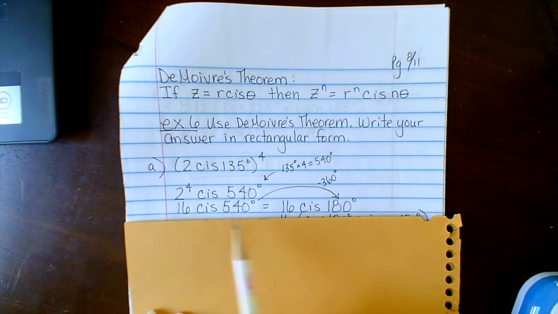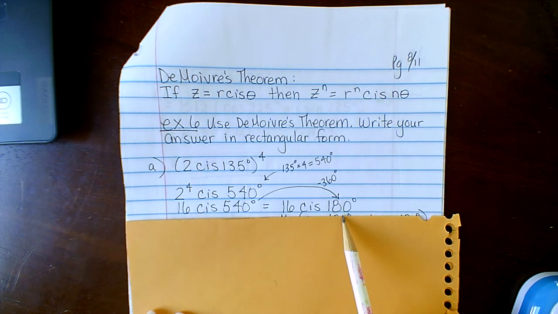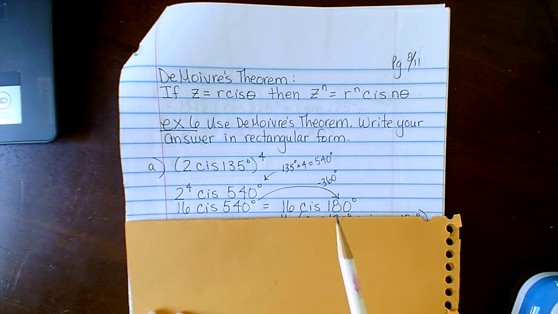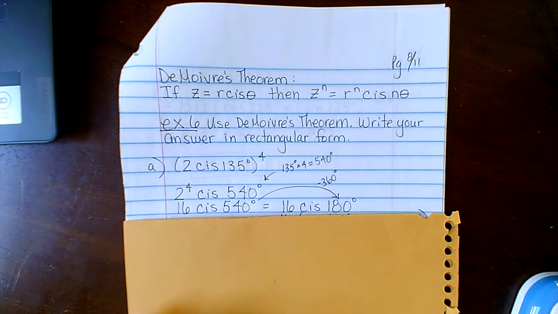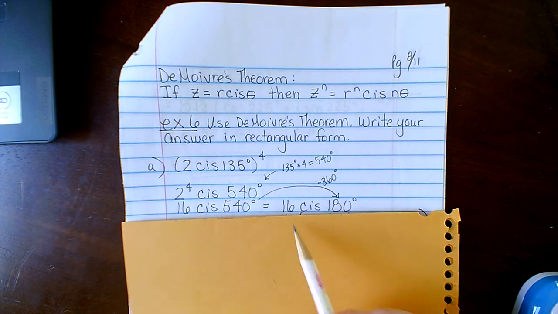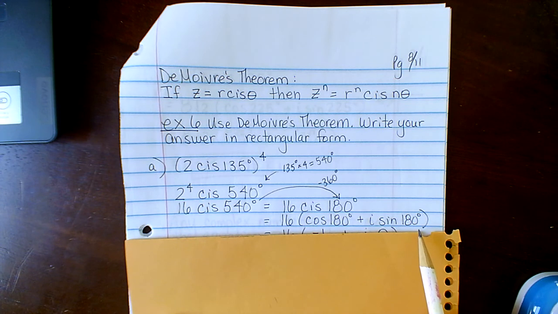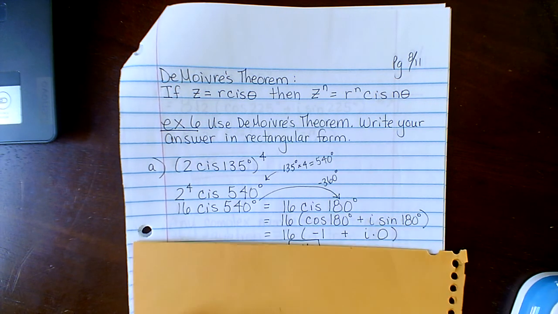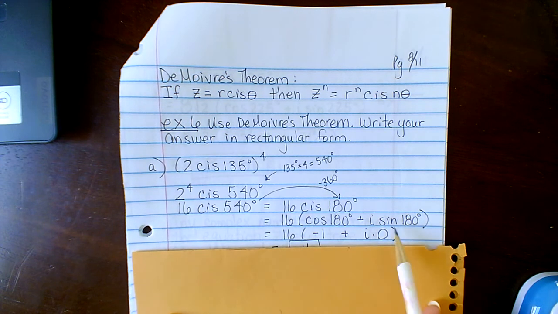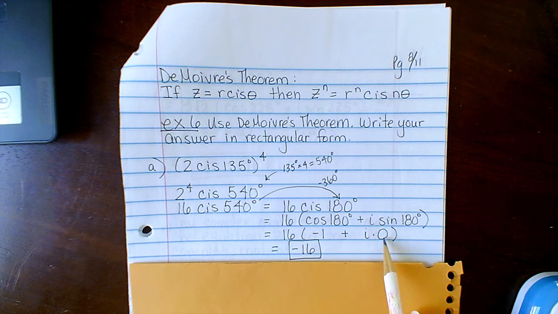So 2 to the 4th is 16. Now, this 540, I can write as its coterminal angle of 180. This exact same angle, it's not a reference angle, it's just a coterminal angle. So it's the same angle, just within the 0 to 360 that we're used to. So we get 16 cis 180 if I expand that out. Now, why am I expanding it? Because I asked you to write your answer in rectangular form. The cosine of 180 is -1. The sine of 180 is 0. So then multiplying that stuff out, I get -16 plus 0i, which I don't have to write the 0i. It's just -16.